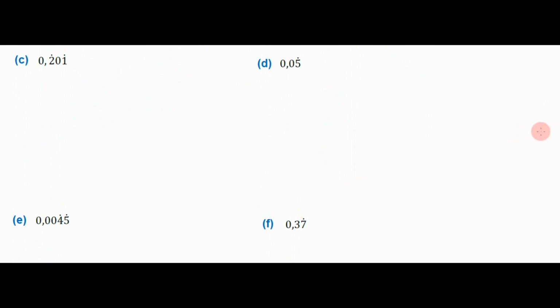Then in C, we have 0.201 recurring, and of course it's comma 201, 201, 201. In this case, we have 3 digits behind the comma recurring, so we're going to divide 201 by 3 9s.